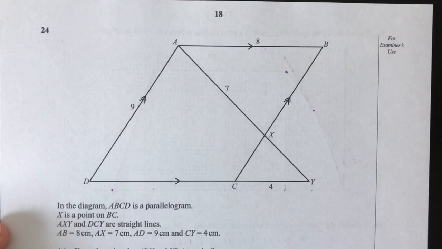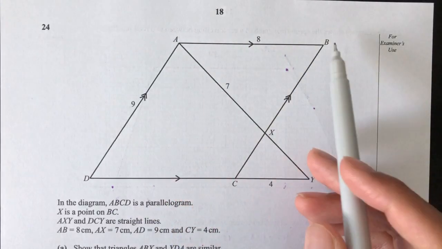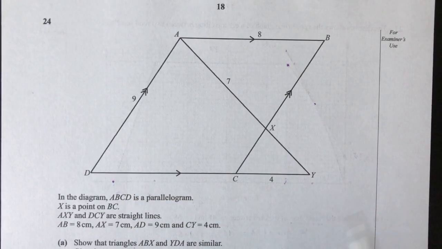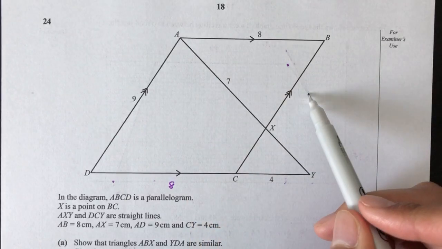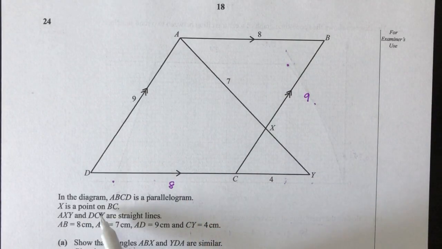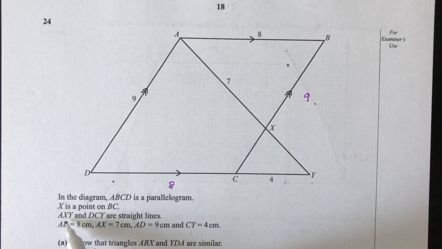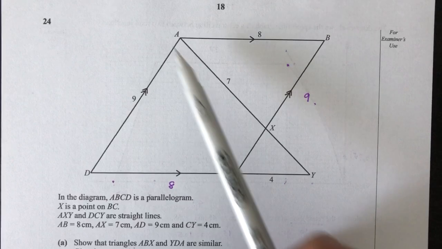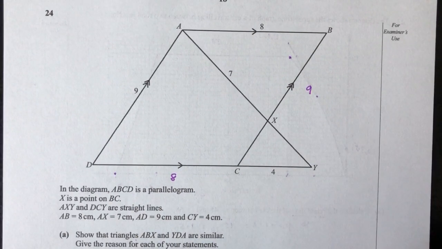Moving on to question number 24. So here in the diagram we have A, B, C, D. A, B, C, D is a parallelogram, which means that this side and this are the same, and this are the same. X is a point on BC. Now we have AXY and DCY are straight lines. And we have all this length given to us.